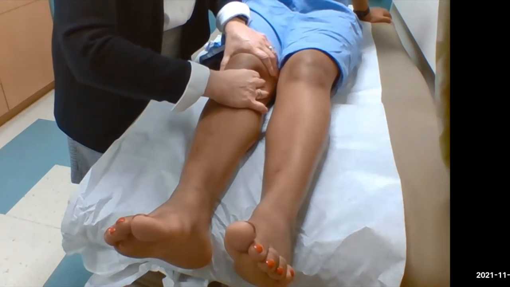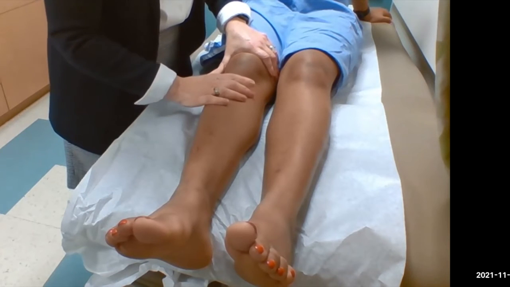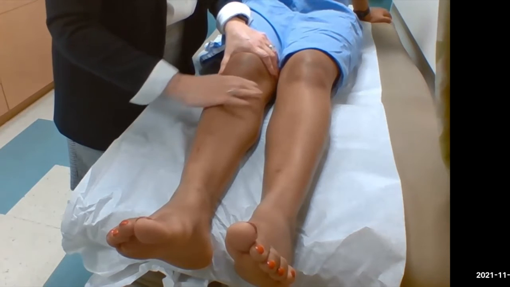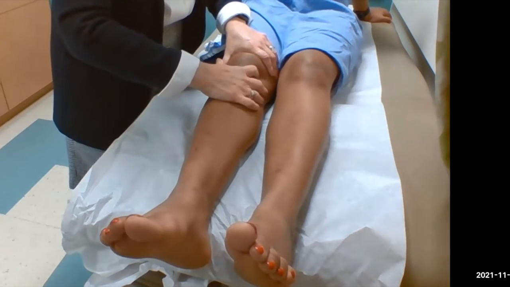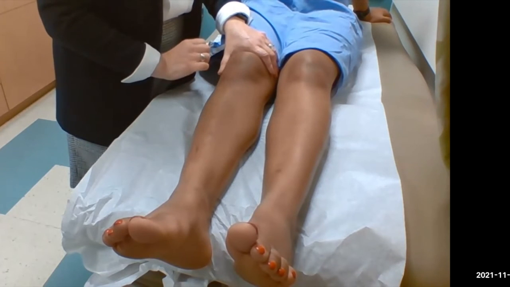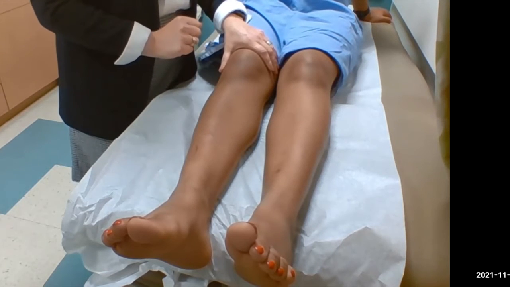So we push, get the fluid out, be patient, let go, and then push again. Try to be patient. Often I see people doing this, and there isn't enough time to really relocate that fluid. So be patient as you're doing that. And then you're going to go from one knee to the other and check.